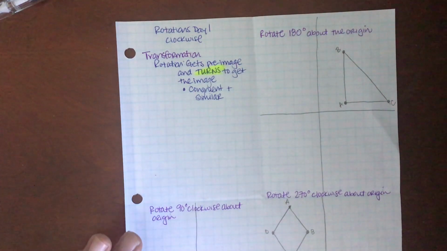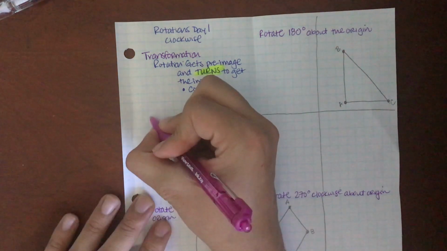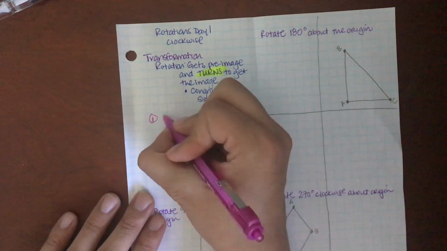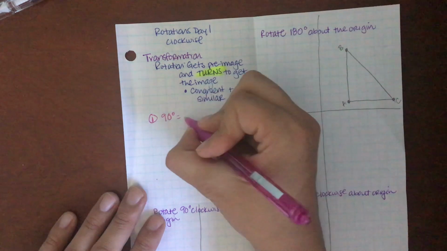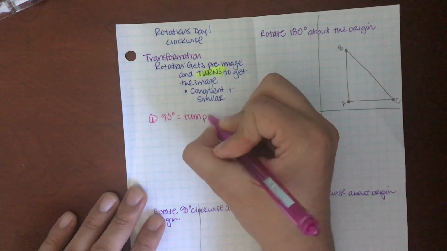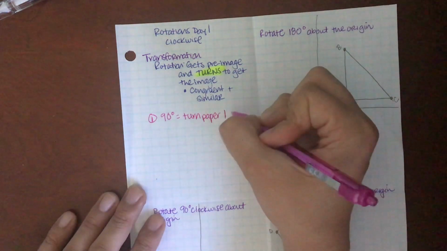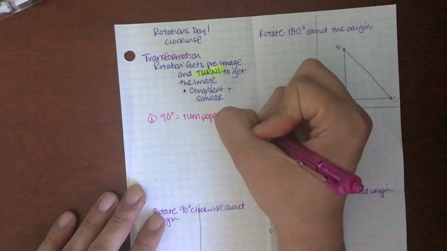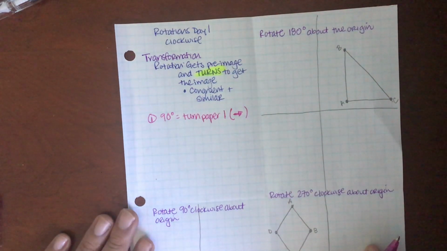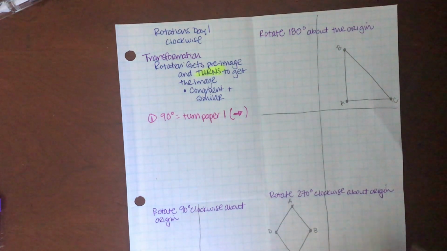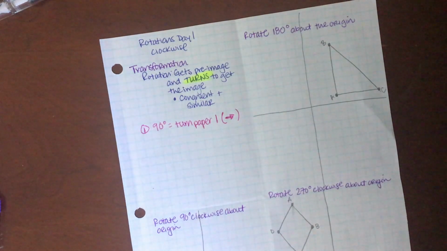There are 4 types of rotations that you need to remember. The first type of rotation is 90 degrees. For 90 degrees, we always turn the paper once. I'm going to draw a little arrow that goes something like this. Right now, excuse my dogs barking, just ignore the way the arrow is pointing. I will explain that in more detail in a couple of minutes.